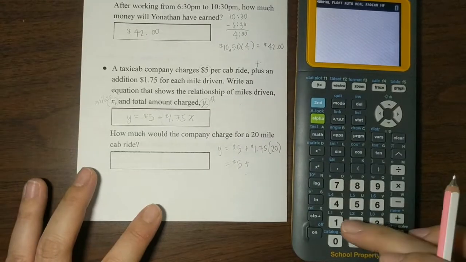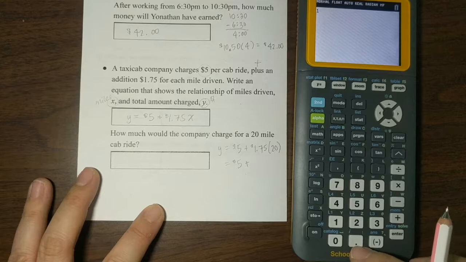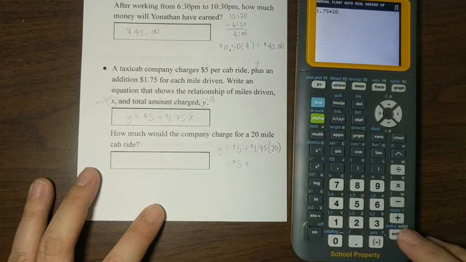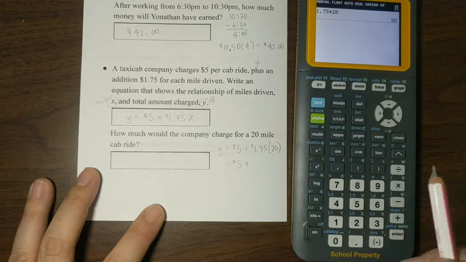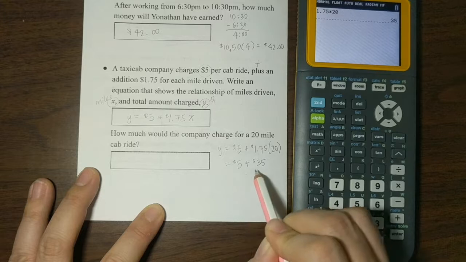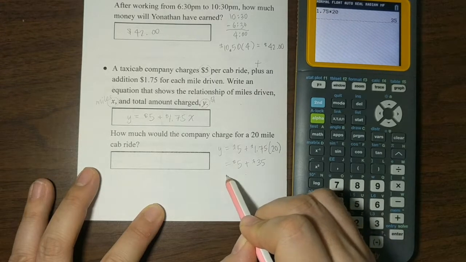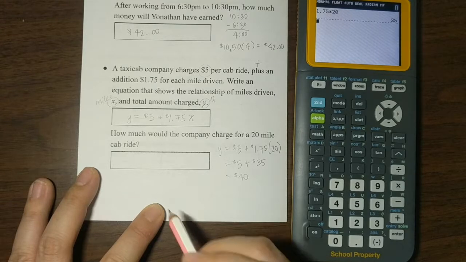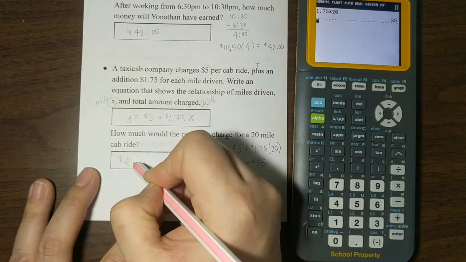When you do this in the calculator, the decimal is down here, 1.75 times 20. 35. So I put $35 here, and then I add. Plus 5 is 40. So my answer is $40.